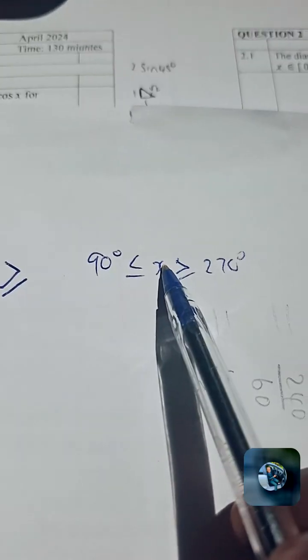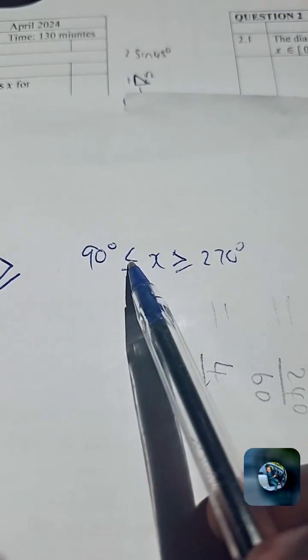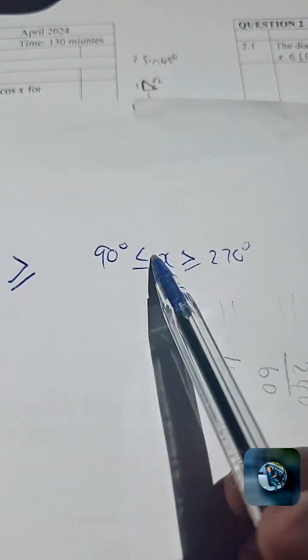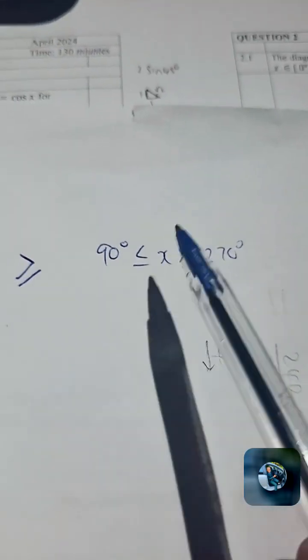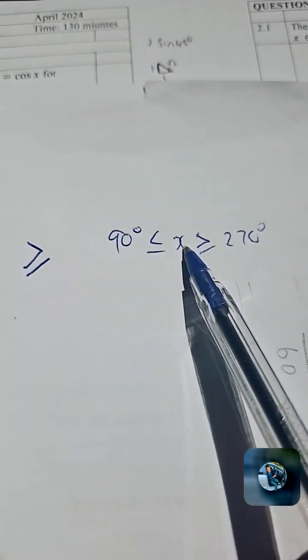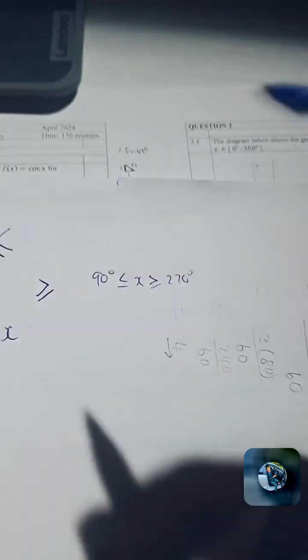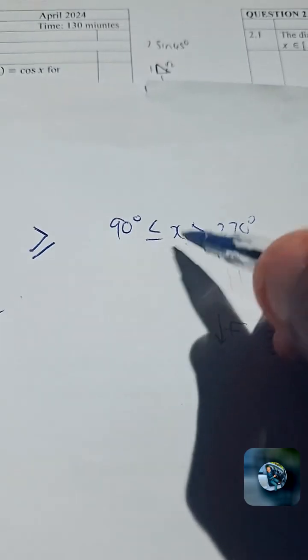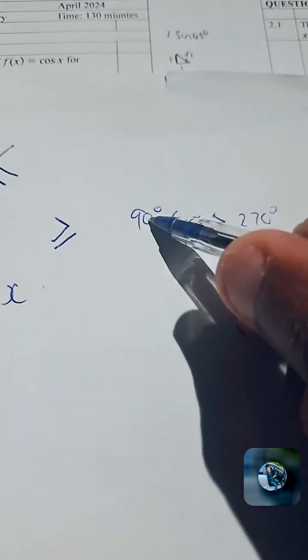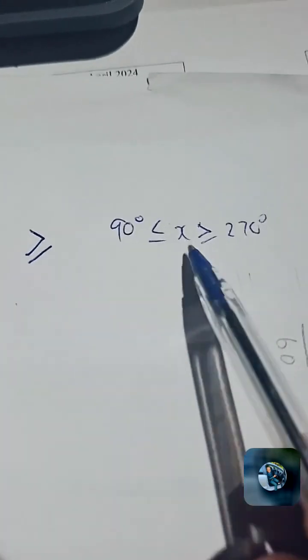Now I want you to read what you are saying again. You are saying x is less than or equal to 90. Be careful. Let's go back. Are you sure? If you are saying x is less than or equal to 90, I want you to understand what you are saying. That's why I wanted to be sure.